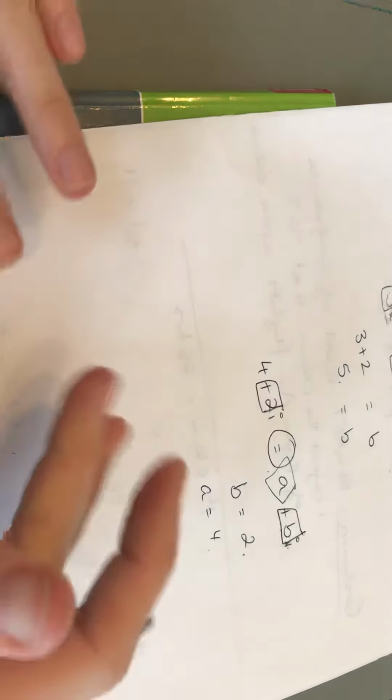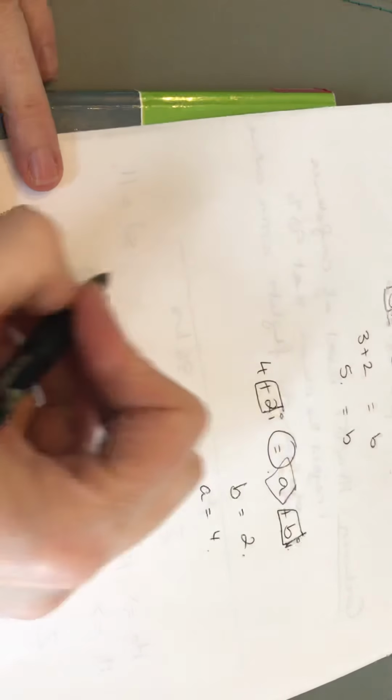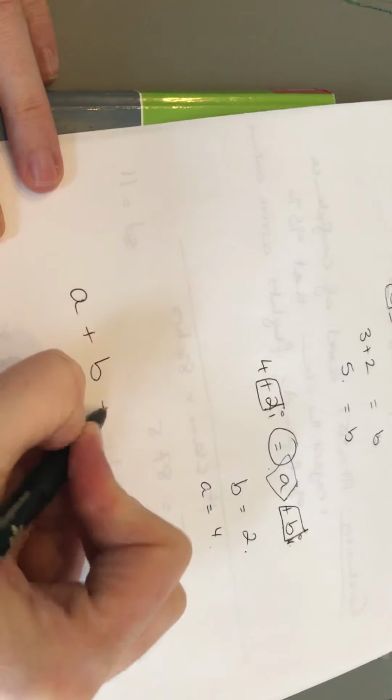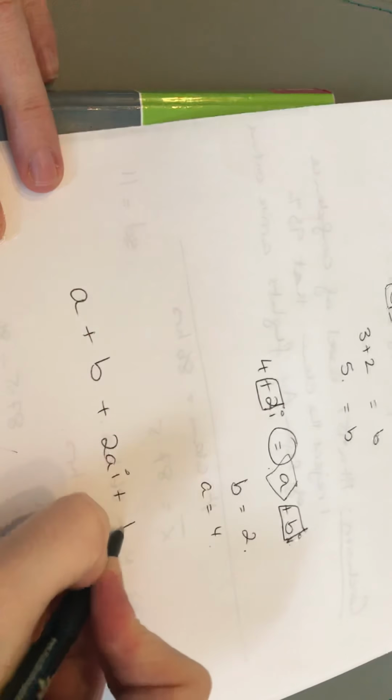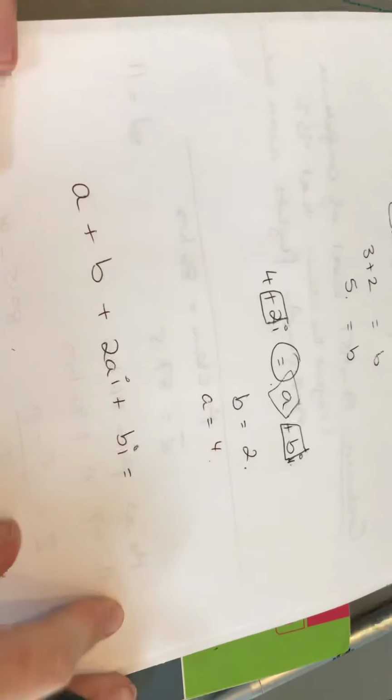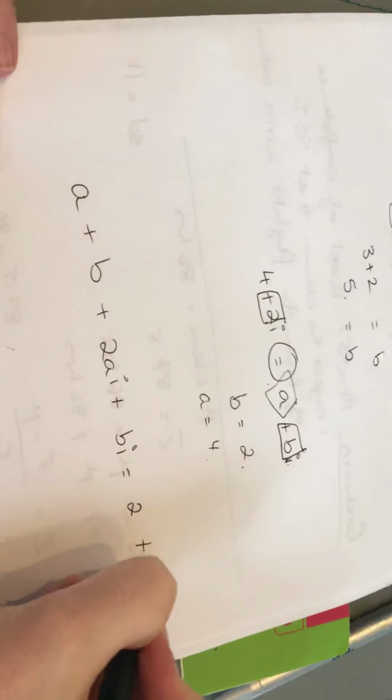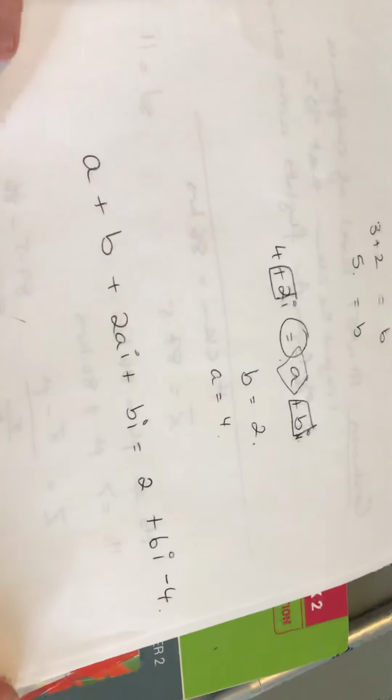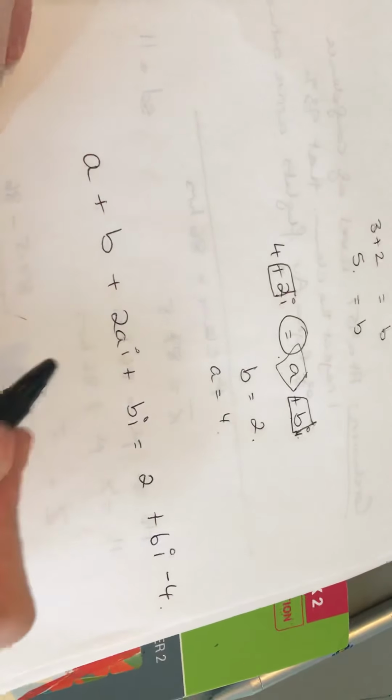Now I can't remember the one in the... Oh, actually I have it here, I think. Now, I could be wrong, but I think you got to this stage: a plus b plus 2ai plus bi is equal to something like that. I could be wrong. And it's like, right, well, have a look here.